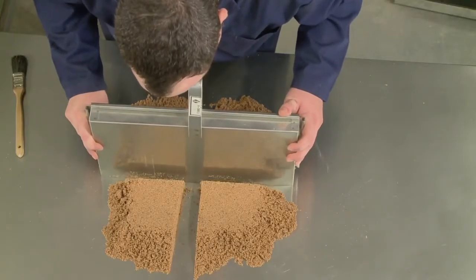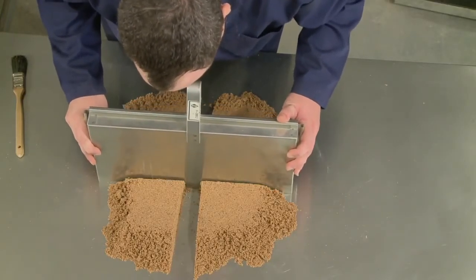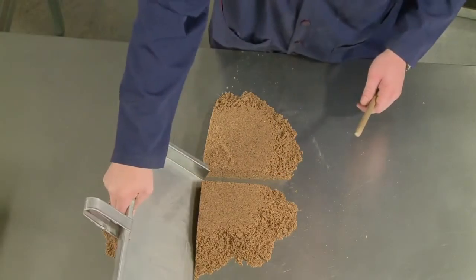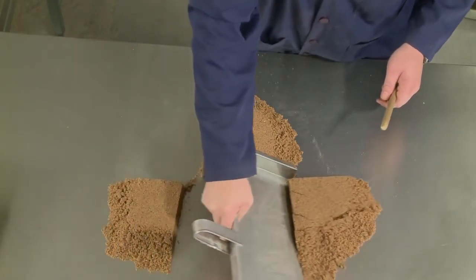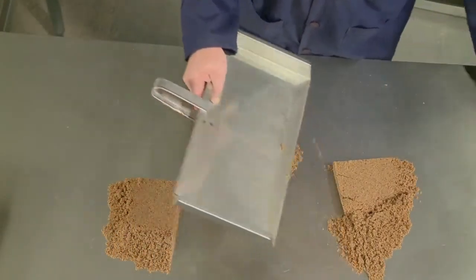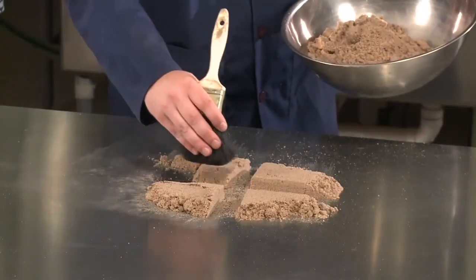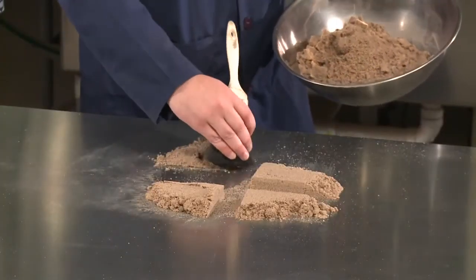Divide the pile into 4 equal parts using a straight-edged tool. Remove diagonally opposite quarters, making sure to remove all fines. Continue mixing and quartering in this manner until you have a sample of the desired size.